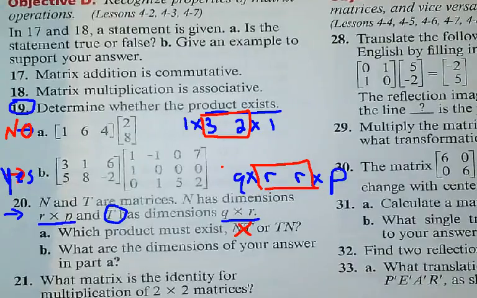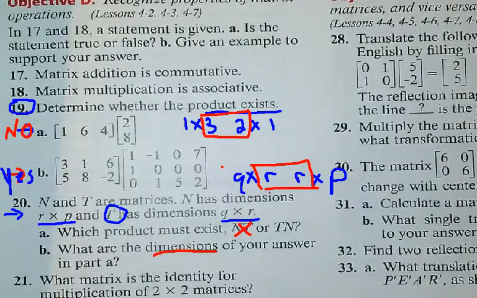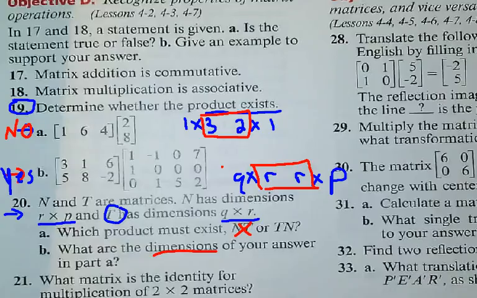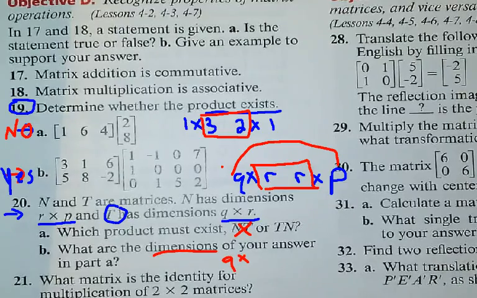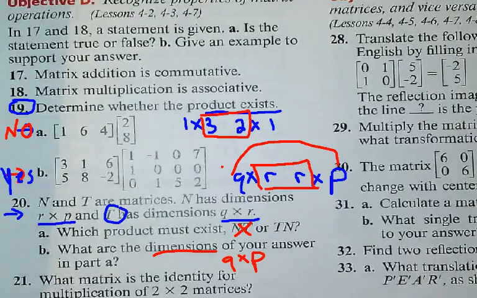Now, check it out. How big is your answer? Well, if these things are the same, then this is the size of your answer. Q, P. Really? Yep. Q is how tall it is. P is how wide it is. Okay?